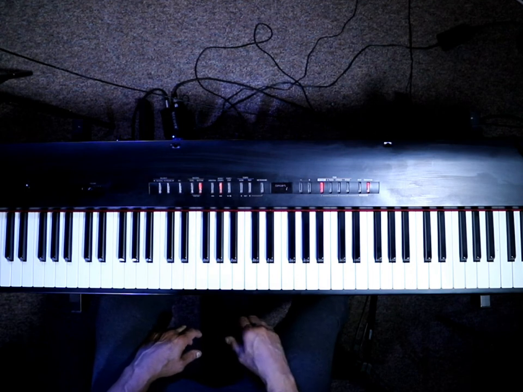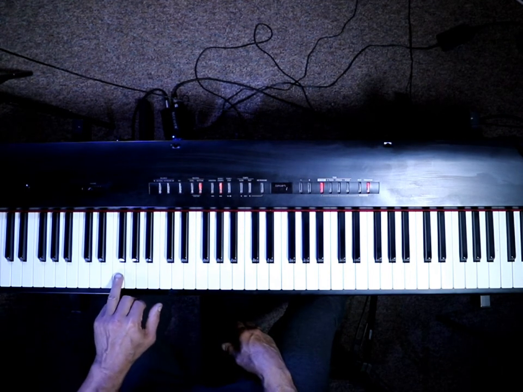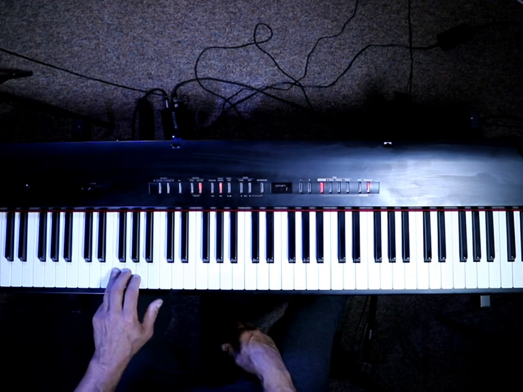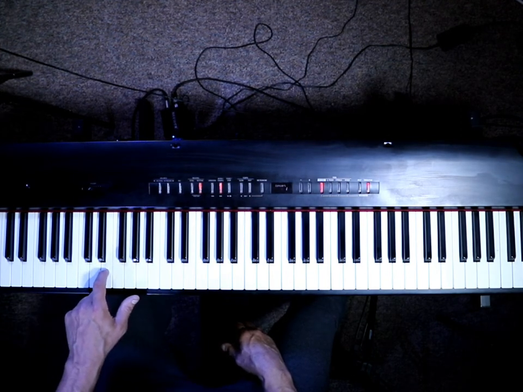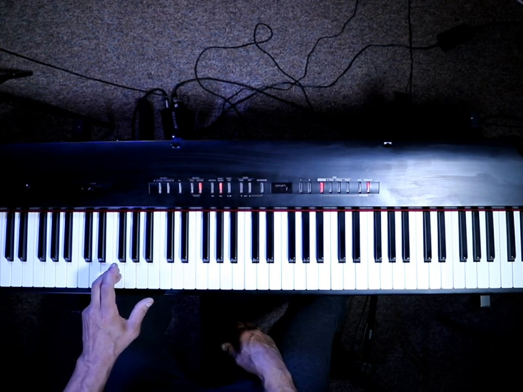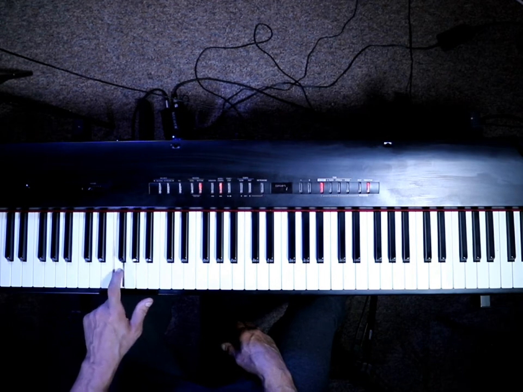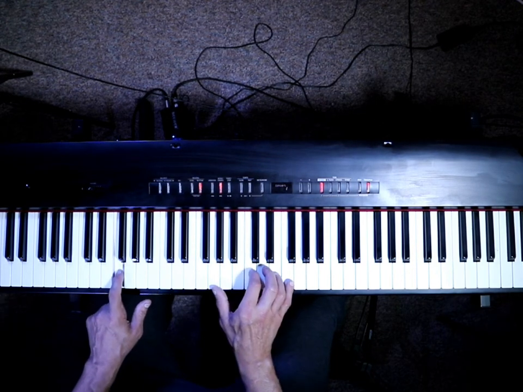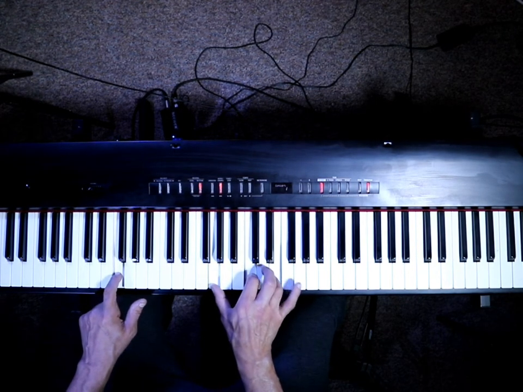So part 1 is the intro. Now the left hand is going to stay on the F. It's using the F as the bass. Originally, of course, an E, but remember, we're transposed a minus one, so we're using the F. So the intro goes like this.